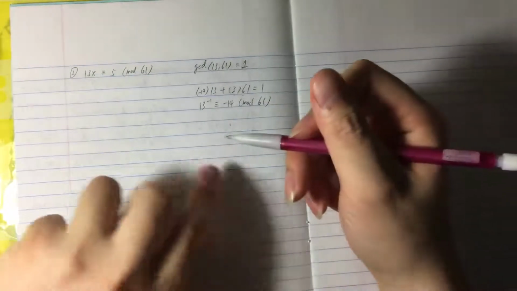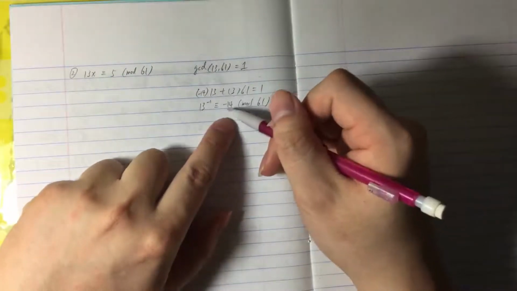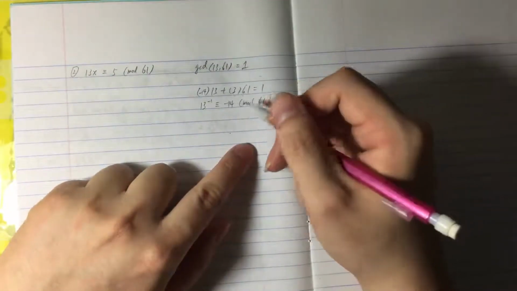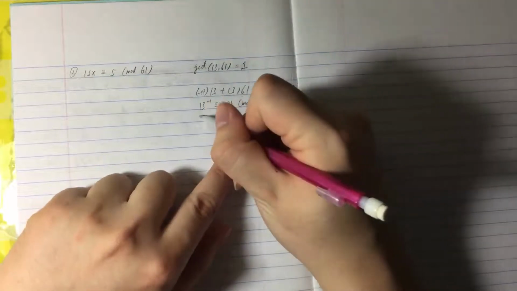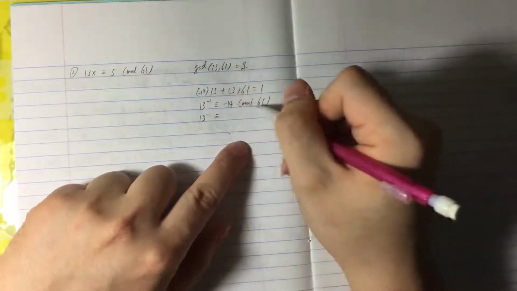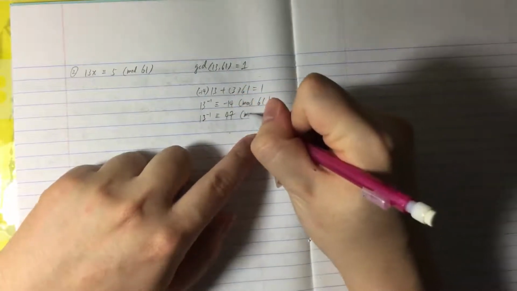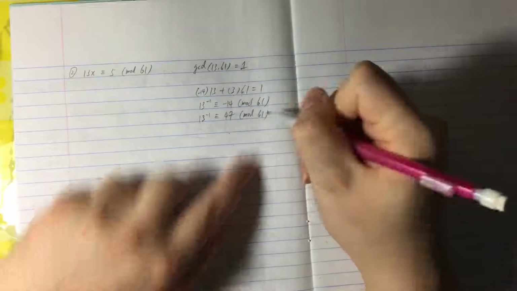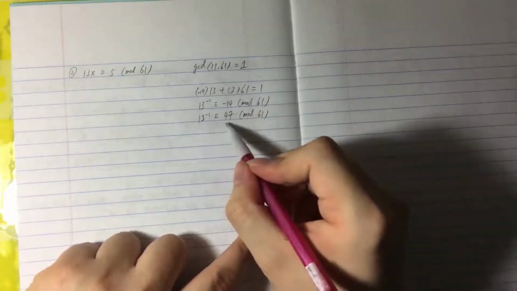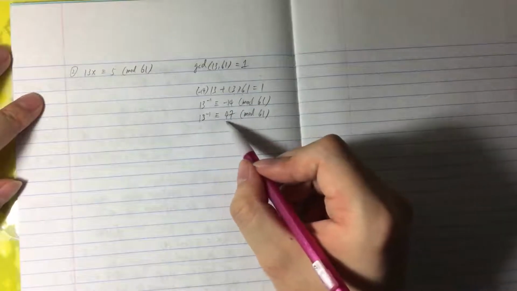In general, we try to use the least non-negative residue here. So I can add 61 to this number and I get 47. That means the inverse of 13 is congruent to 47 mod 61.